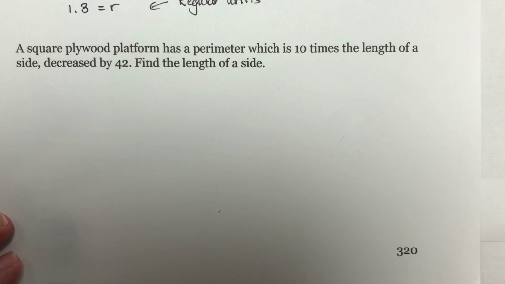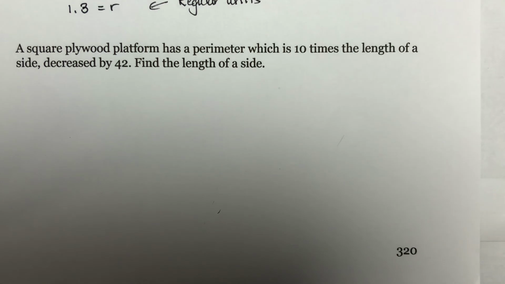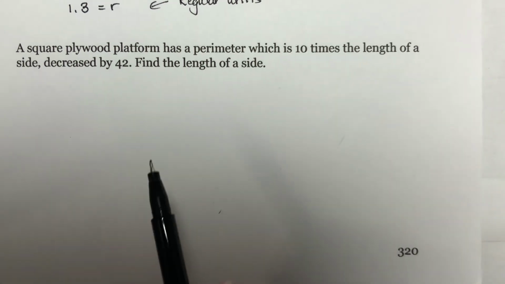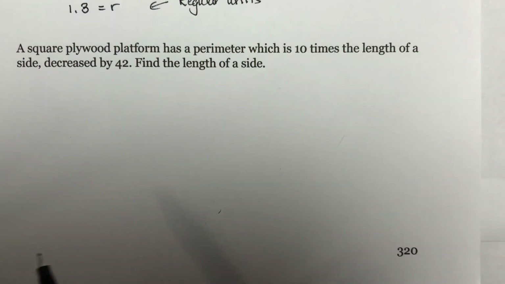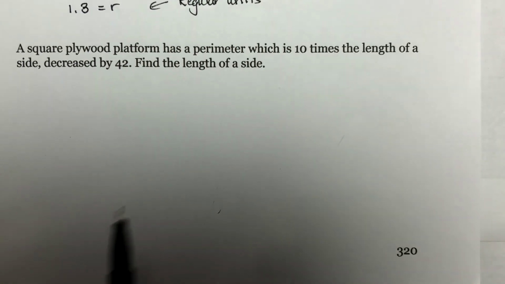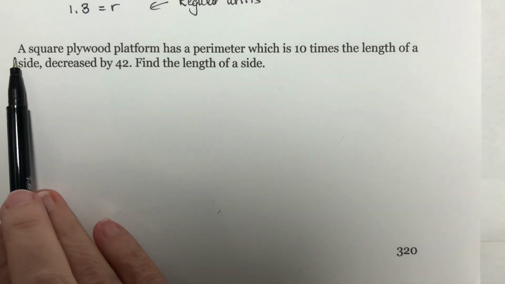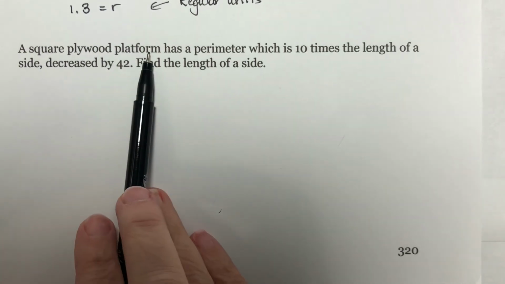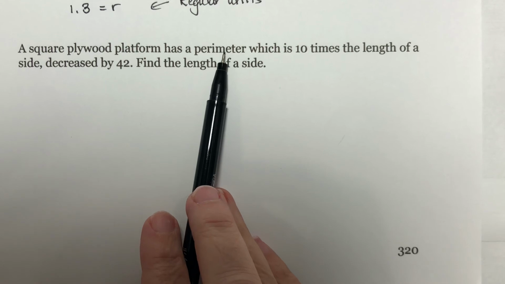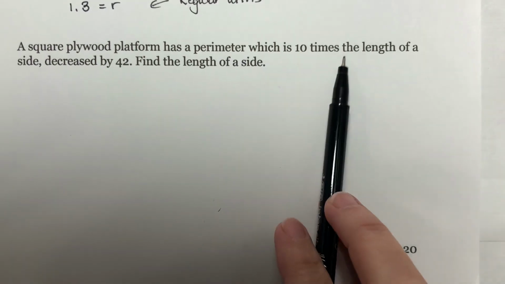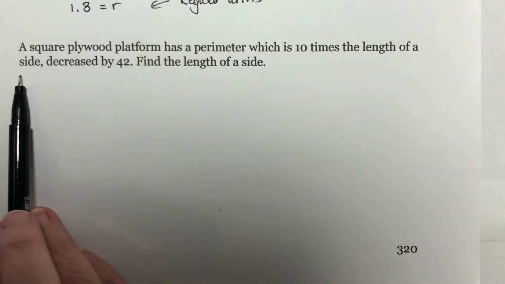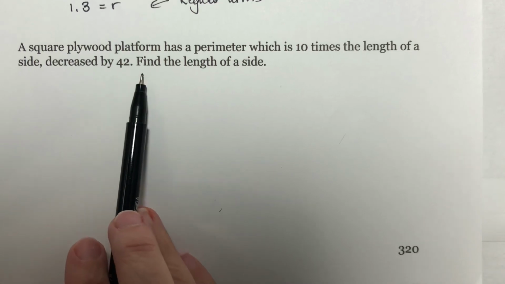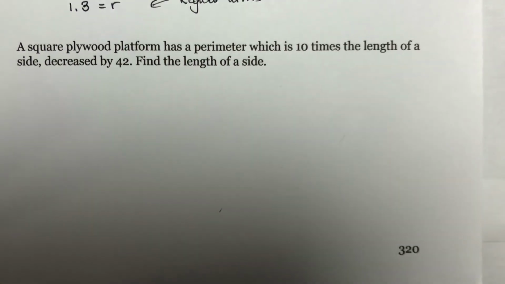This is section 2.5, part 2. We've been talking about perimeter, and we've just worked 2 problems where we plugged into a formula and got positive answers, which is what we were supposed to get for some sort of distance. Now let's look at a problem that says a square plywood platform has a perimeter which is 10 times the length of a side decreased by 42. Find the length of a side.